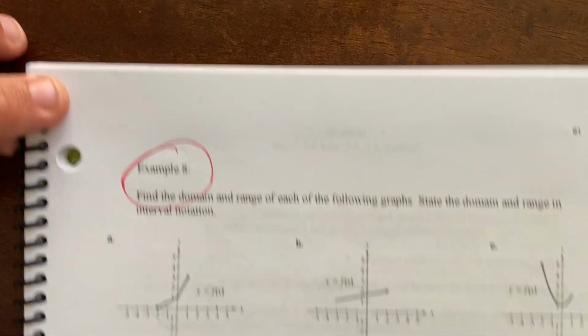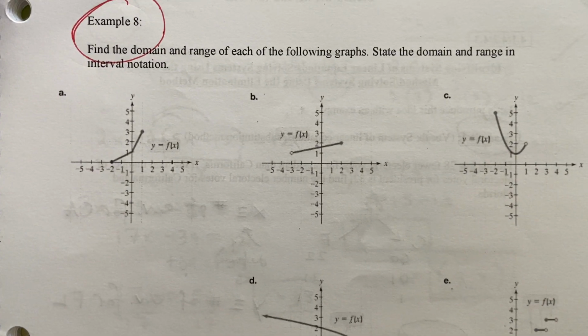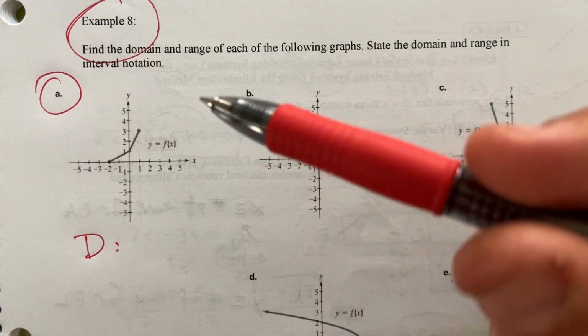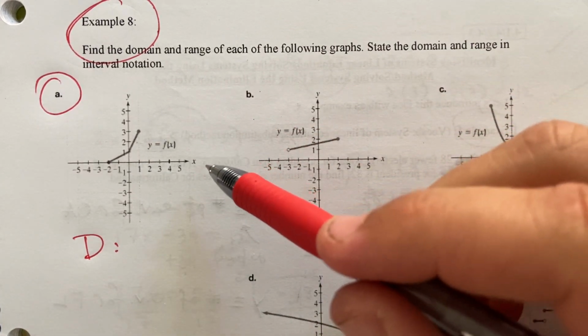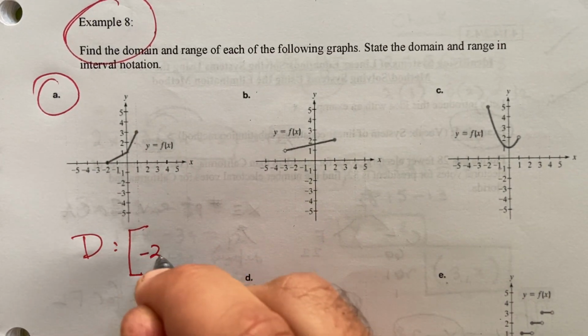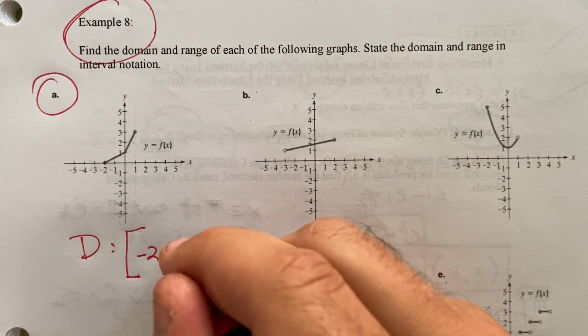Domain and range, interval notation. So what we do for domain, we'll do this one in red, is we look at the inputs that are included. So looking at this one over here, we have inputs going from -2 up to and including 1.